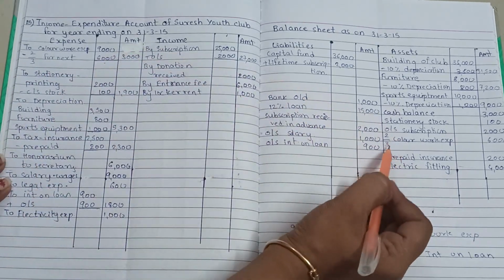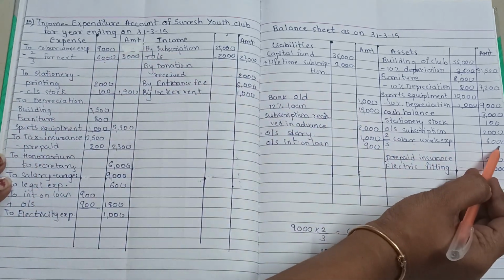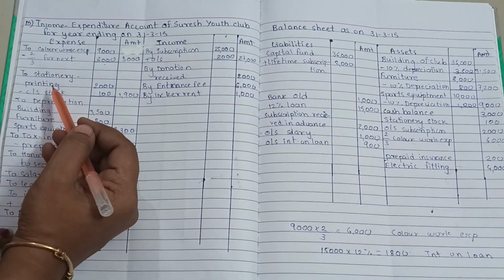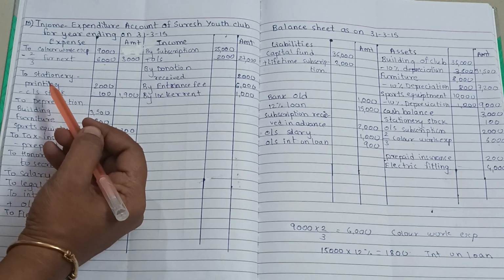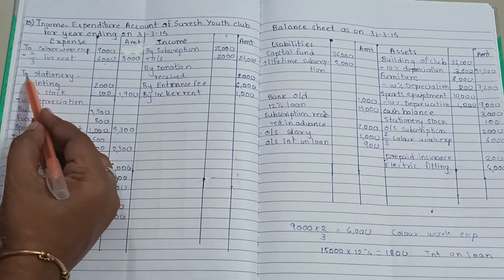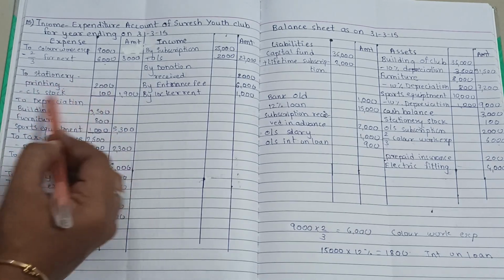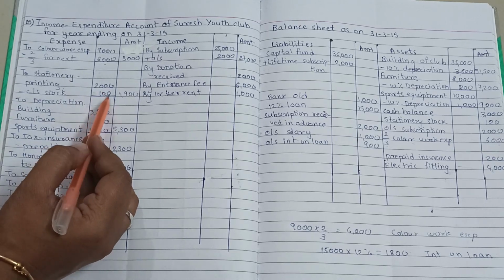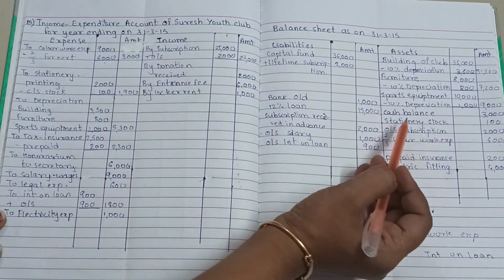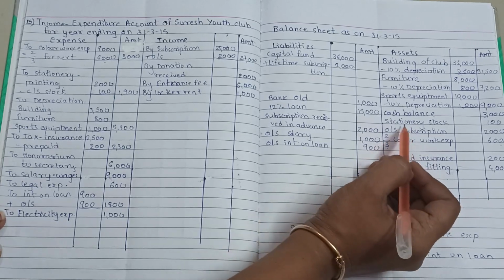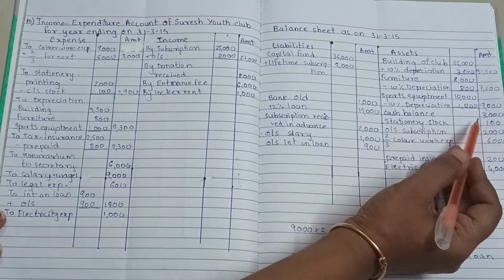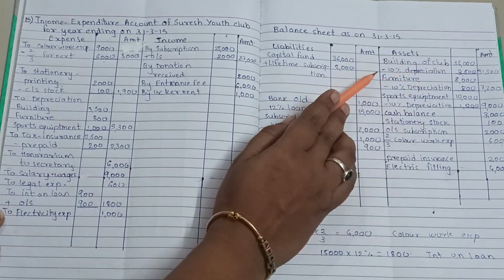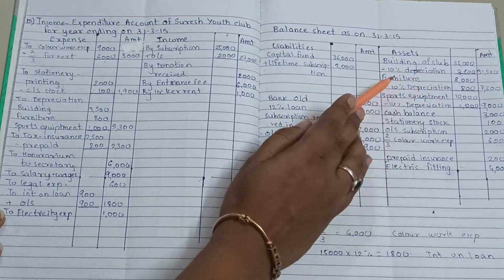Second effect is 2/3 color work expense 6,000 on asset side. Afterwards, unused stationery: stationery and printing 2,000 less closing stock 100, and second effect of closing stock of stationery is on balance sheet asset side.